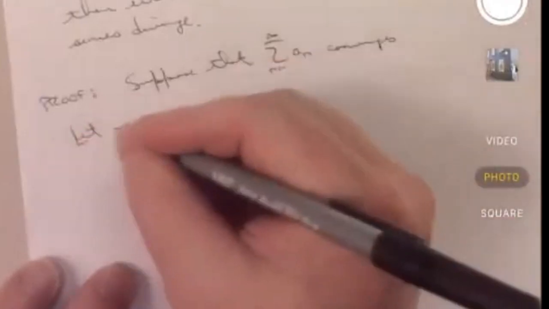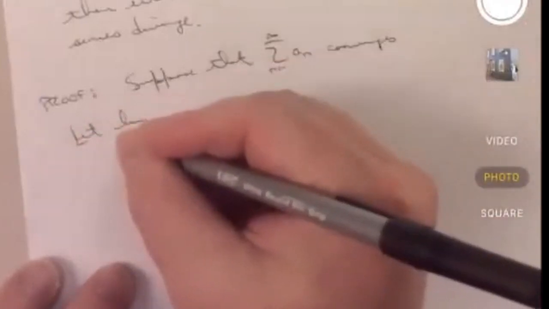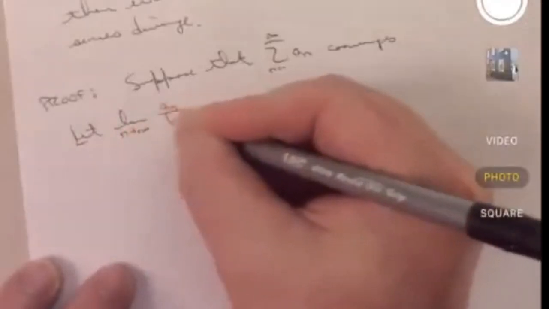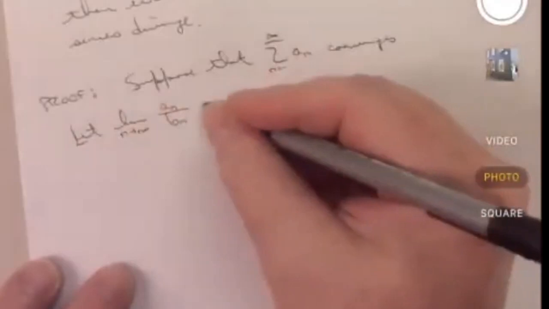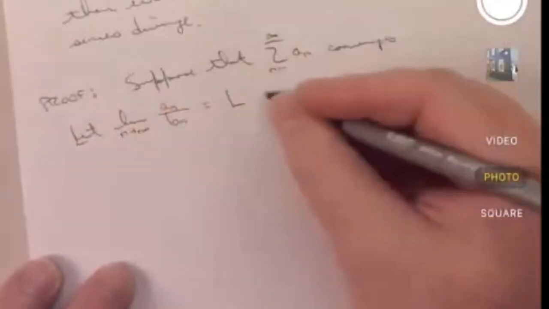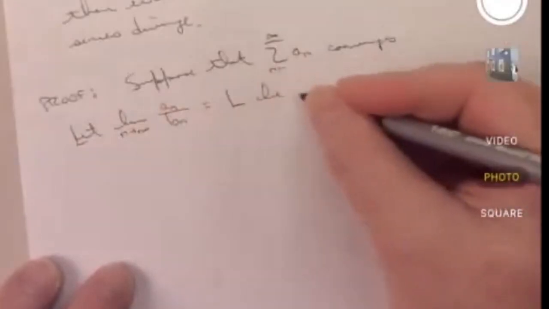And we'll also let this limit, as n runs off to infinity of a_n over b_n, we'll call it L. And let's let it be both finite and positive.